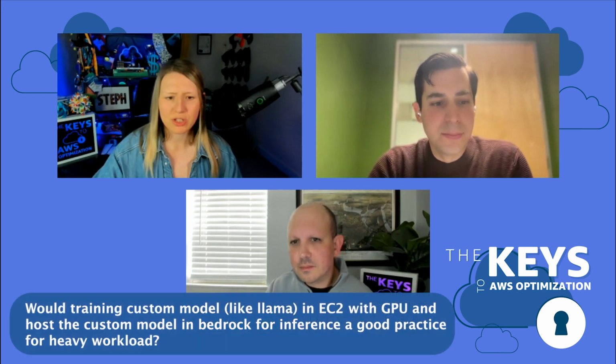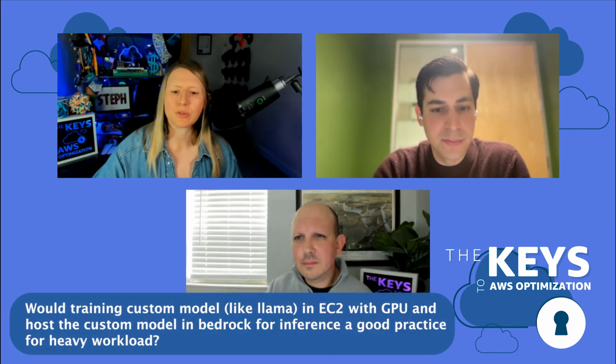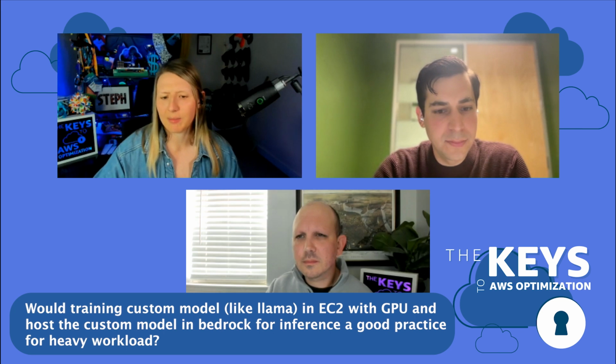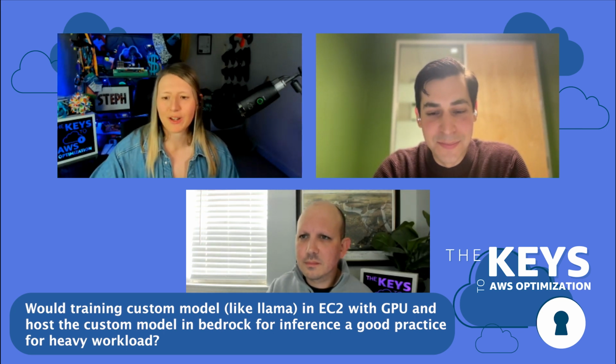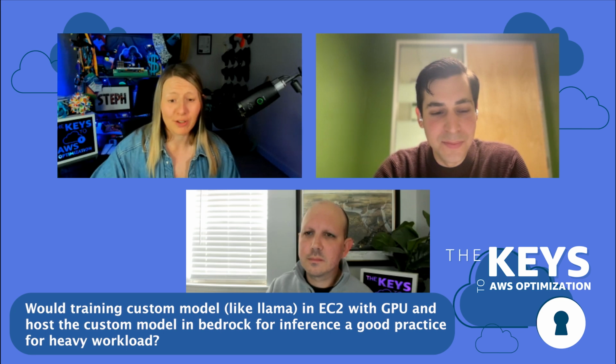Yeah. And we have a quick question, which is, would training a custom model like Llama on EC2 with GPU and hosting the custom model in Bedrock for inference be good practice for a heavy workload?